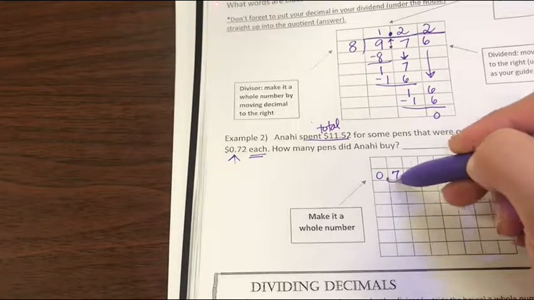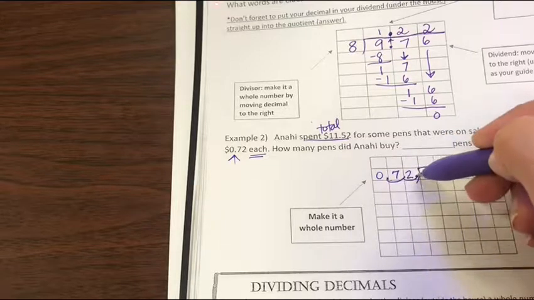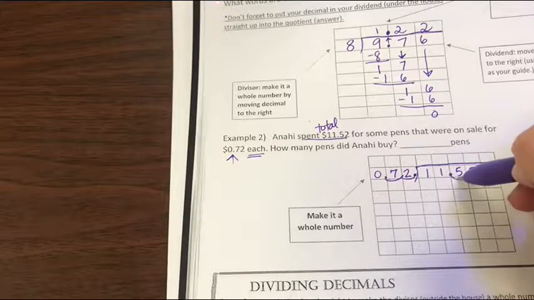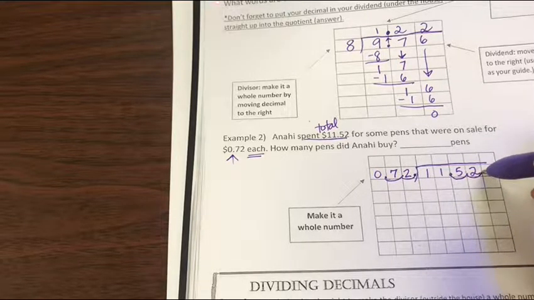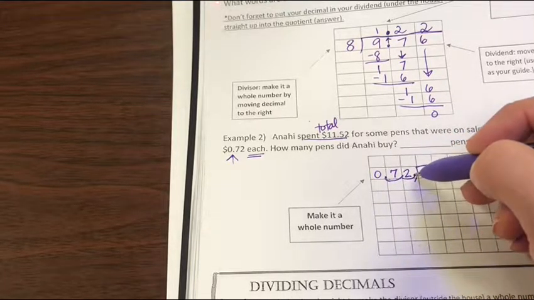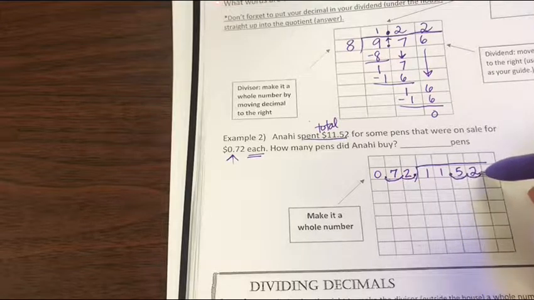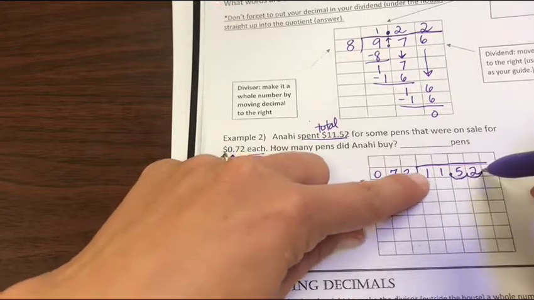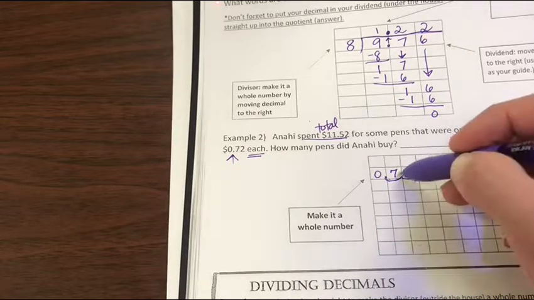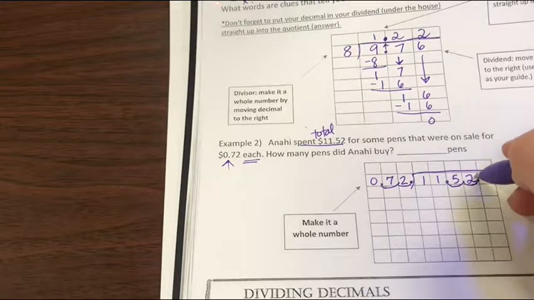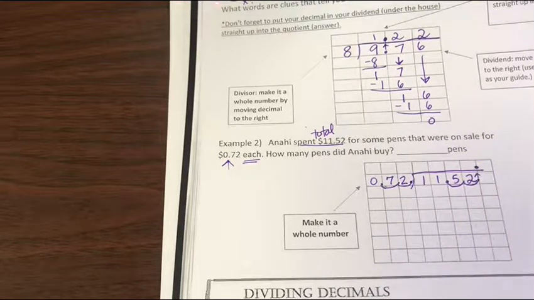All right, and the way that we do that is we want to move the decimal until it's at the end of the number. Okay, we want to make it a whole number. So this 72 cents, the 72 hundredths, became 72. So if I move it 2 places here, I have to do the exact movement in my dividend inside the house. All right, so I'm going to move in the divisor first, and that's going to tell me how many times to move it in the dividend. All right, so exactly the same movement of the decimals in the dividend and the divisor on the inside of the house and the outside of the house. So then you're going to move it straight up into your answer.